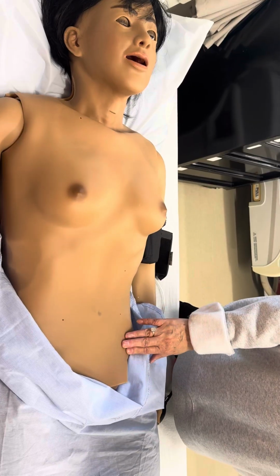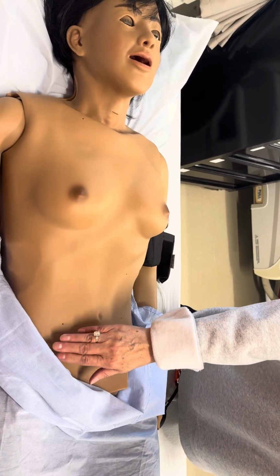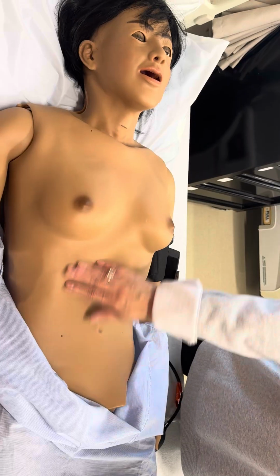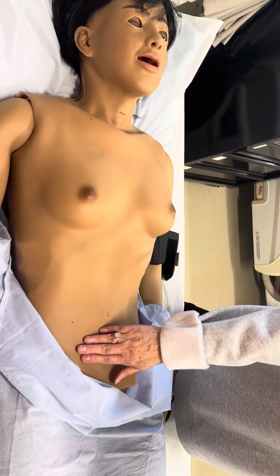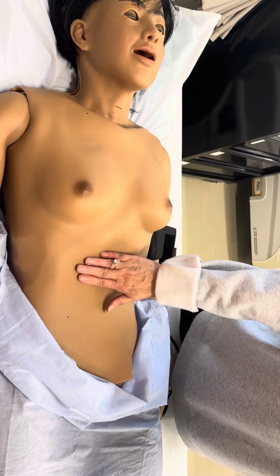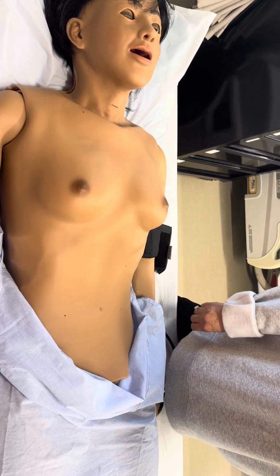Okay. Do we start at the lower right quadrant, or does it matter? I always start right lower quadrant, just to make everything a habit. Okay. It doesn't really matter, but you won't. Yeah, it does actually. Start right lower, right upper, left lower.